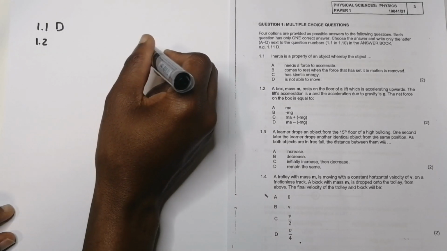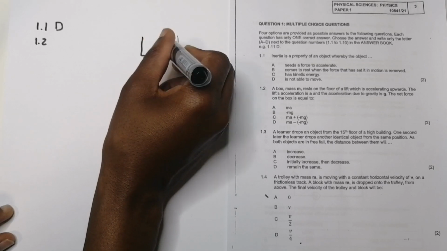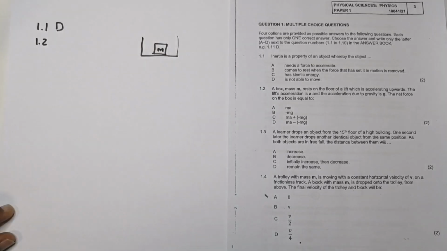Now, I want us to quickly do this. Let's just try to illustrate this, okay? So what's happening here? We've got an object that is in this lift. So in this case, there's our object. We know that it has a mass M, right?